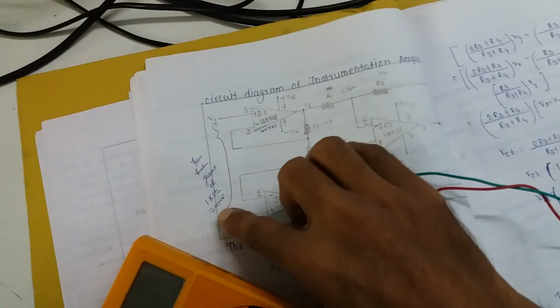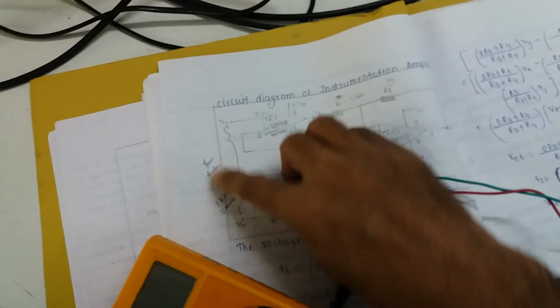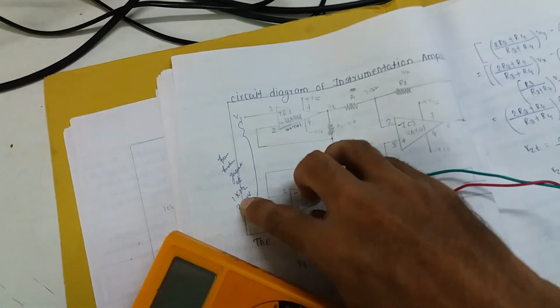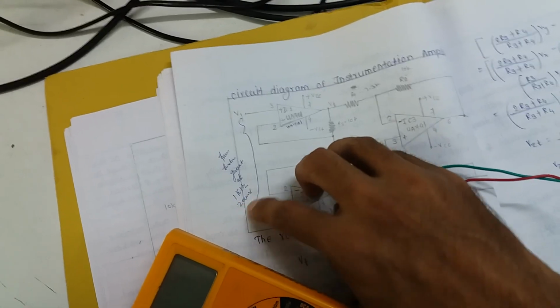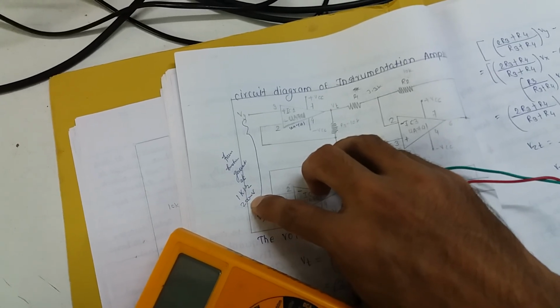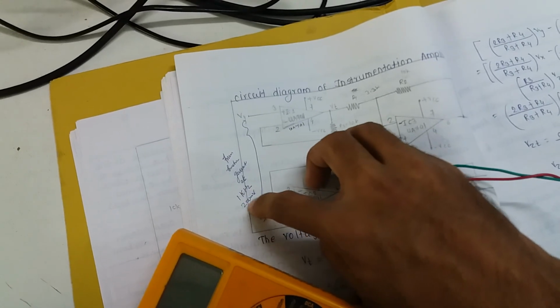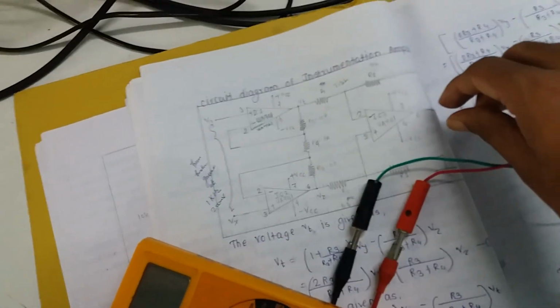Once the input is set, after that we will give the connections as per the circuit diagram. Initially, how to set? The function generator is connected directly to the CRO, and you set the frequency to 1 kilohertz, and then set the voltage VPP. You can set the minimum voltage, and then see the output as per the circuit diagram.